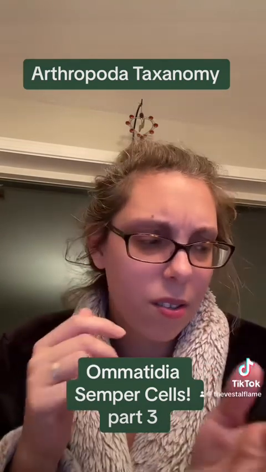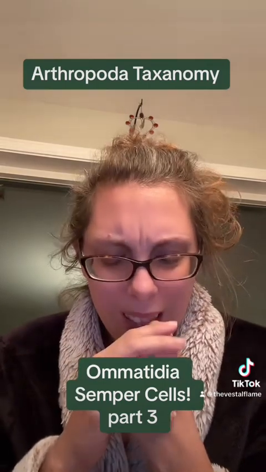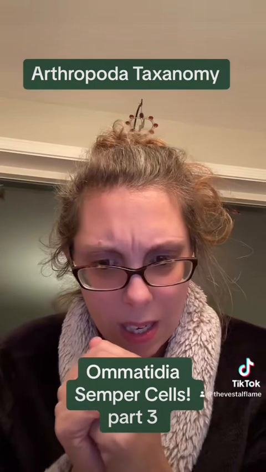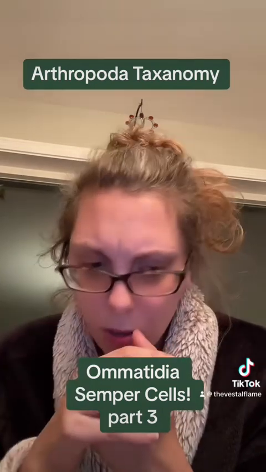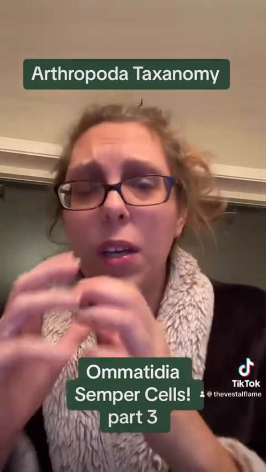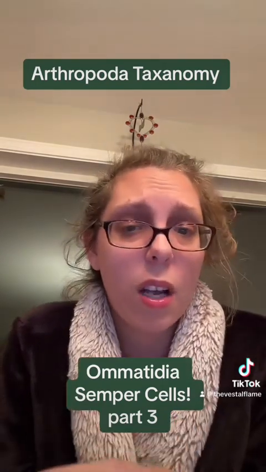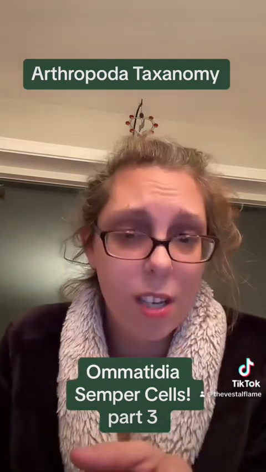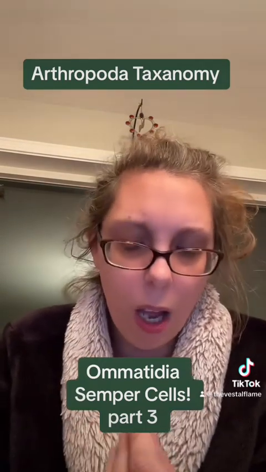Again, they are transparent, and they range from bulleted to arrow to cylindrical to diamond shaped. The crystalline cone structure is very much dependent on the order and genus of what you're talking about.